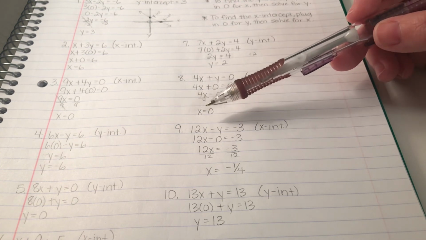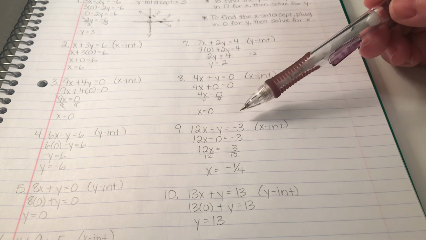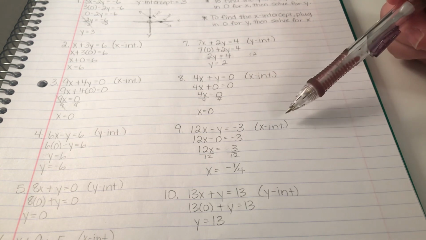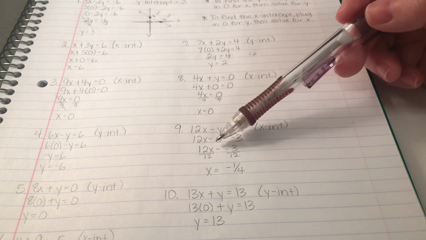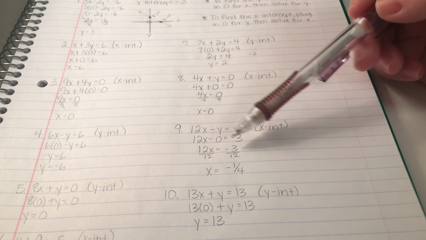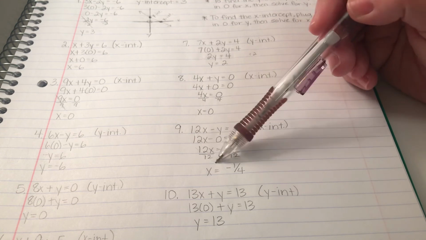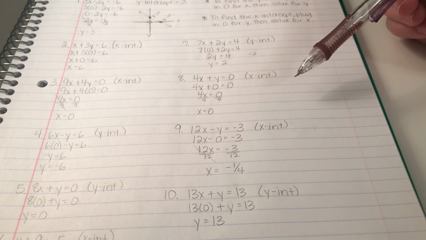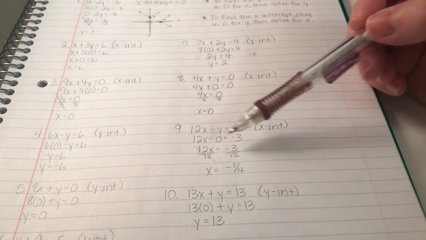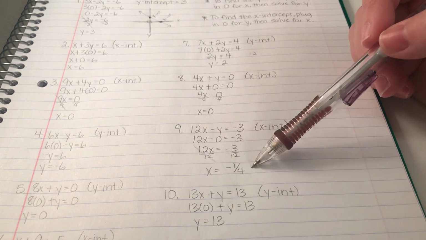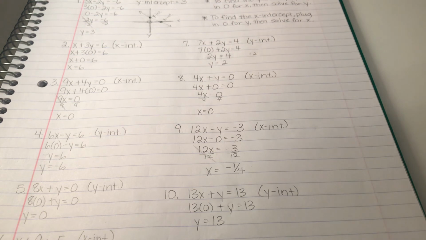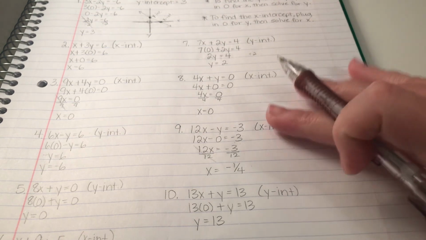Number 9, 12x minus y equals negative 3, and we're looking for our x-intercept. So we plug in 0 for y, leaving us with 12x equals negative 3. Divide both sides by 12 to get x by itself and cancel out that 12 on the left. Negative 3 divided by positive 12 is negative 1/4. And it's okay to have a fraction as an answer here. You won't get many of them, but it's okay if you do.